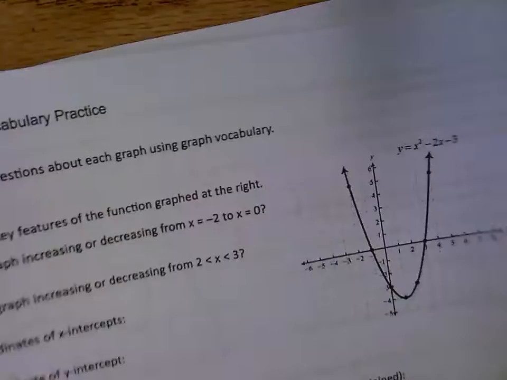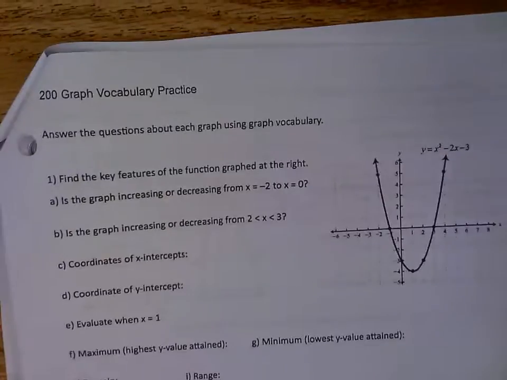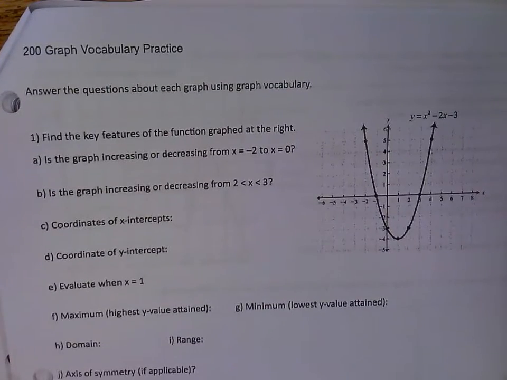So if you would turn, and you can use a partner, go past your resources and look at page 200. So go past all the resources that are at the front and look to page 200, graph vocabulary practice. Does everybody see where that is? I kind of set up the practice the same way. There's like 10 pages of resources and then the practice for class. I'd like you and a partner to go through. Do you think we should do one together first?